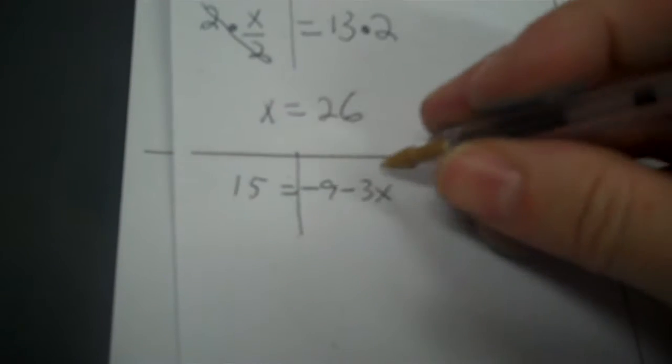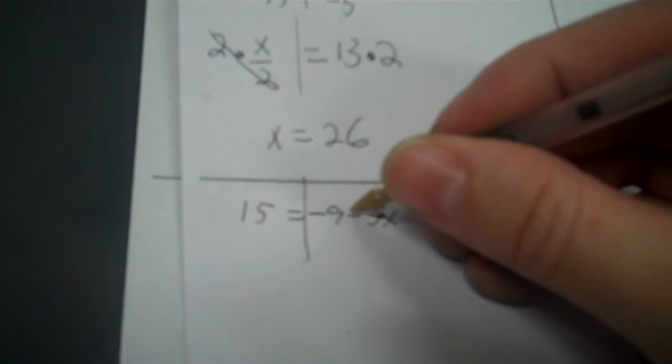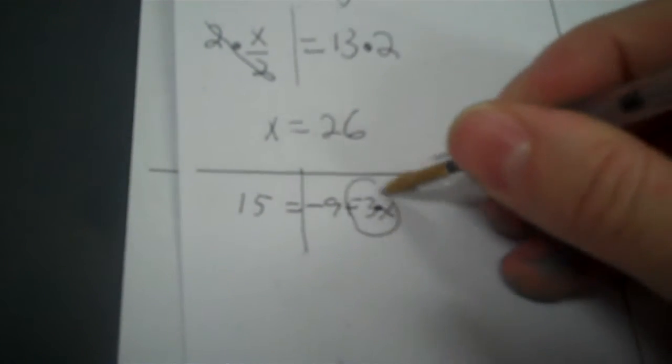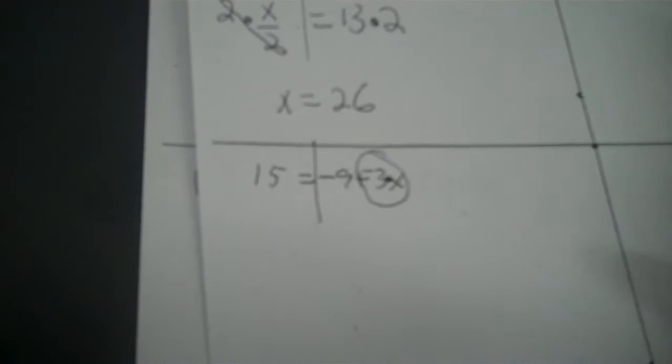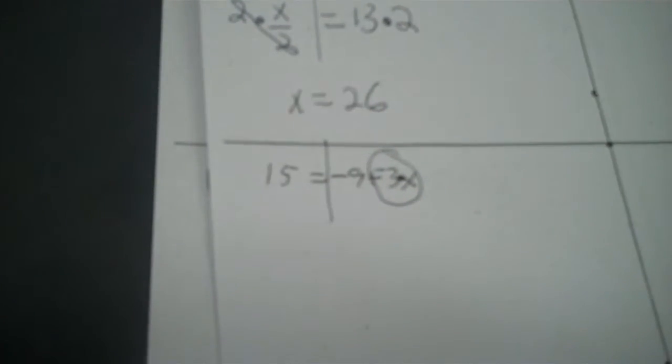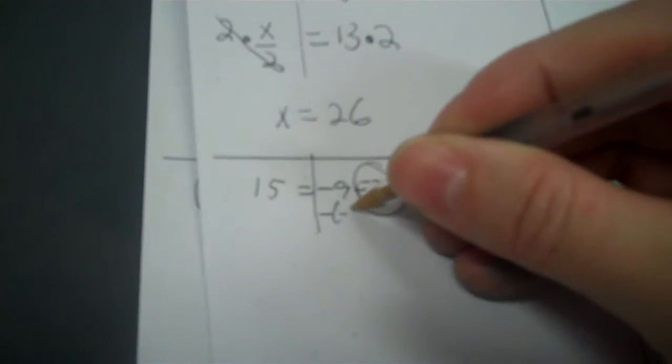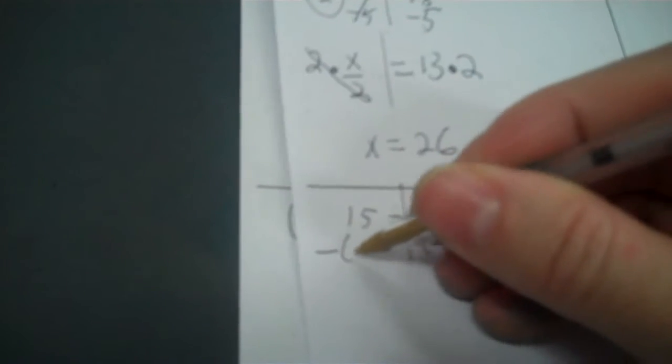Now there's two operations. You got the 3 times x. Now if you have a minus in front of the 3, you make it plus, and 3 goes negative, and then circle that. So there's a plus sign in there. So outside, between the -9 and the circle, we got a plus. So the opposite of plus is minus. So I'm going to minus, and then I'll put -9 in parentheses. And then over here, minus, put -9 in parentheses.